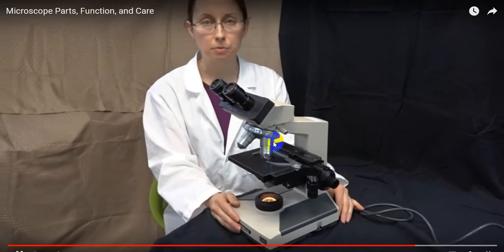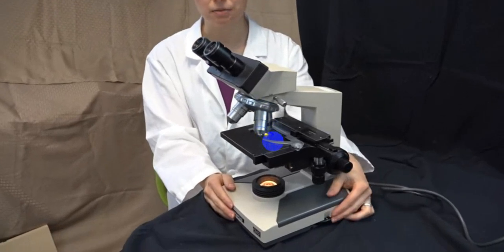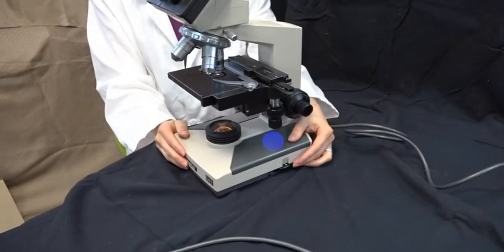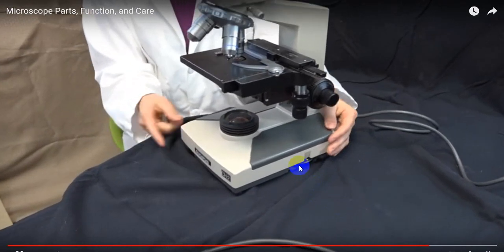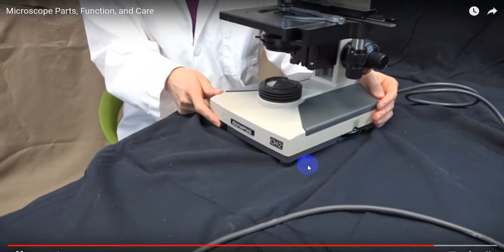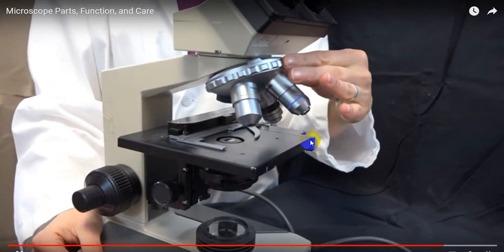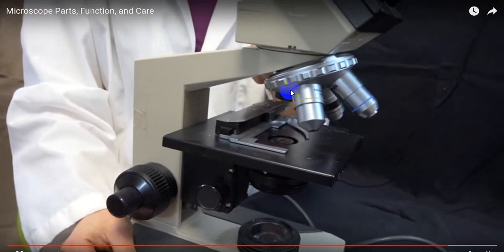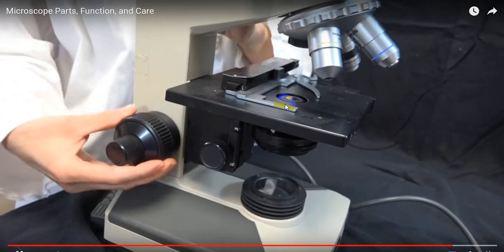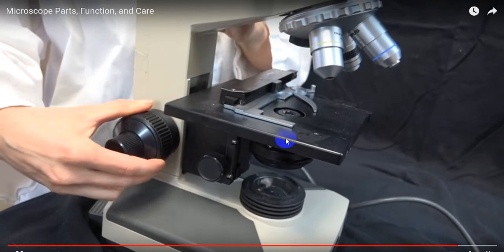How do you store a microscope? Put the microscope away. Begin by turning the light all the way down, and before you store it, turn off the light. Then rotate the nose piece so that the low power objective, the 4 times, is above the stage, and lower the stage completely.